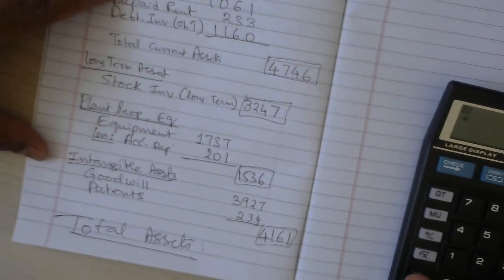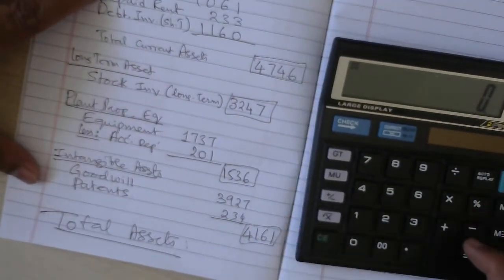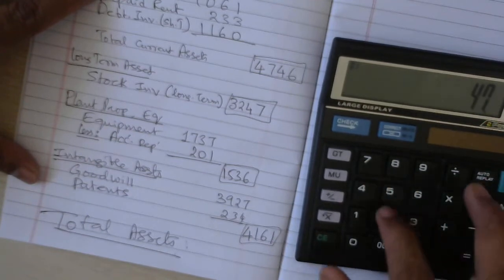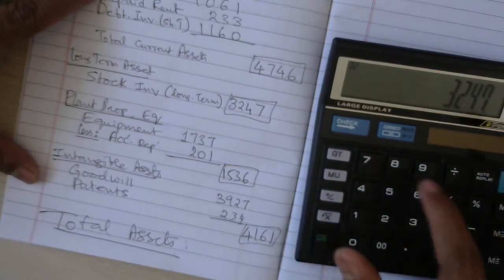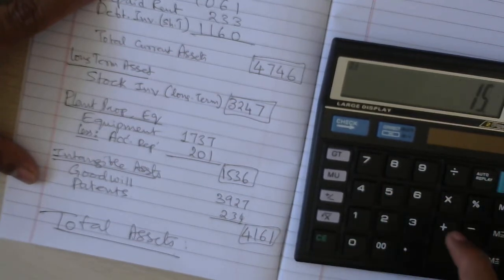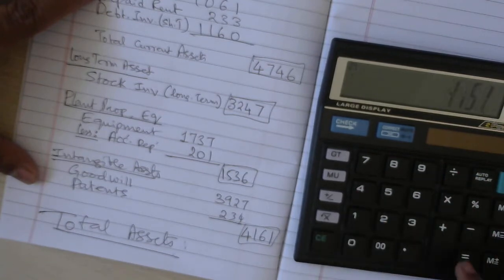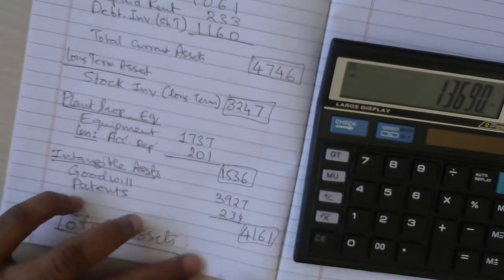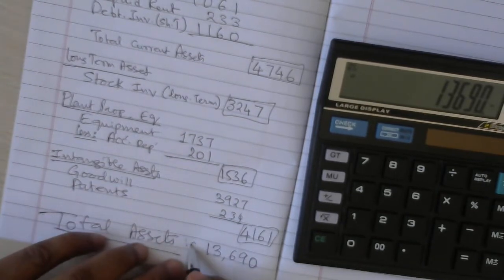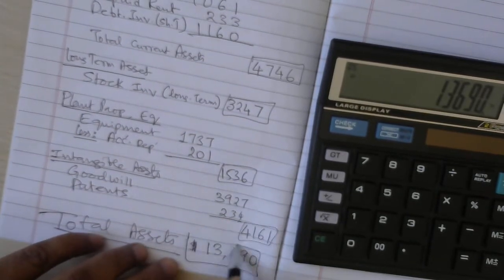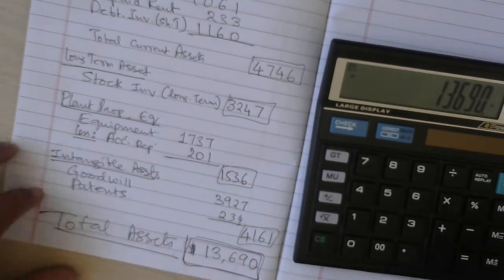So what is the total assets? 4746 plus 3247 plus 1536 plus 4161. So 13,690 dollars. So this is my total assets.